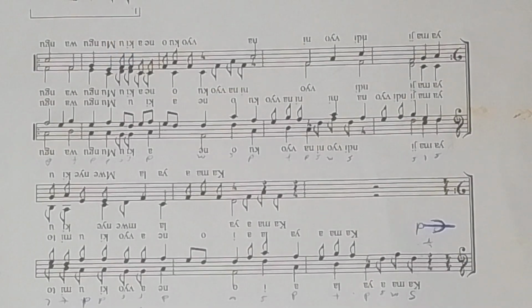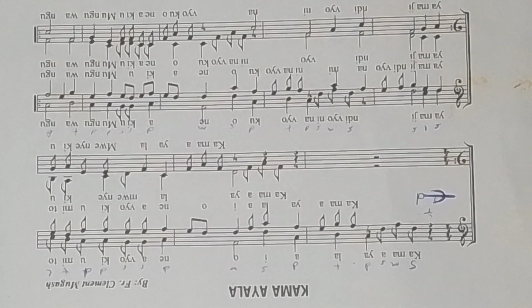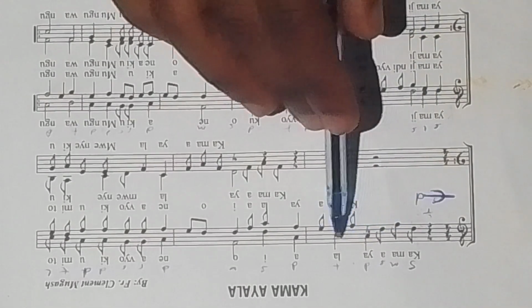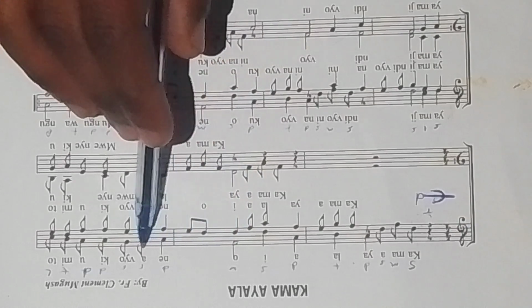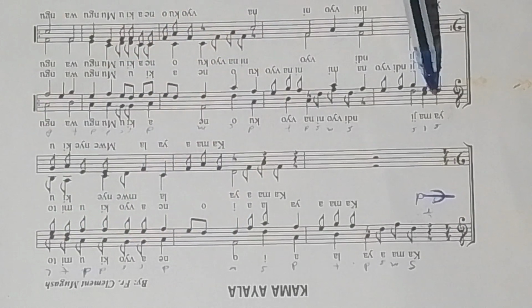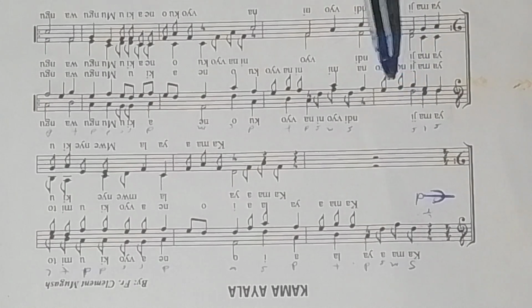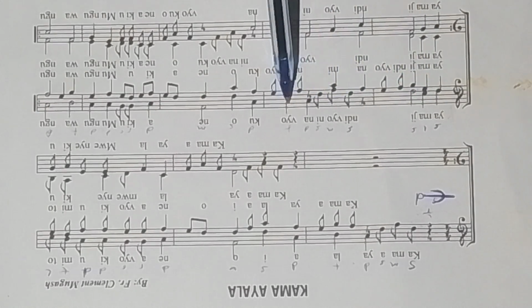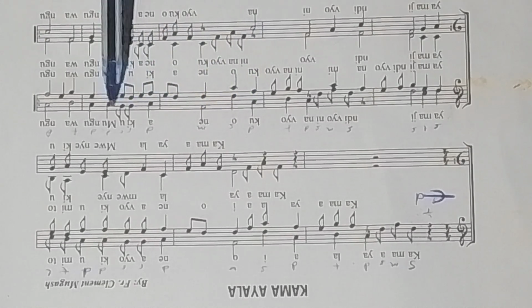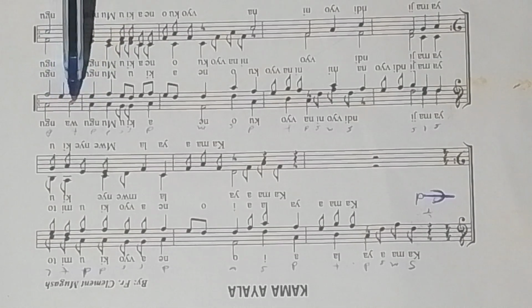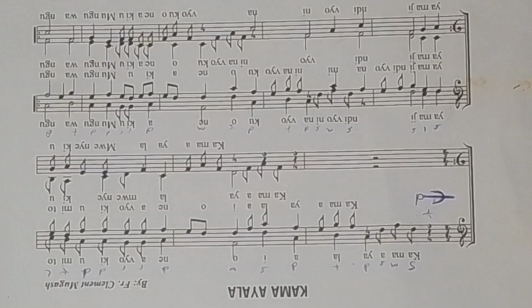So now, the whole phrase will be ta te ta ta ta ta ta ta ta ta te ta te ta te ta ta ta ta te ta ta ta ta ta ta ta te ta ta ta, times 2.